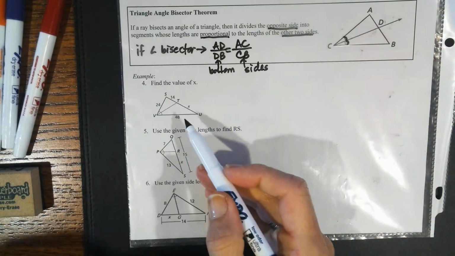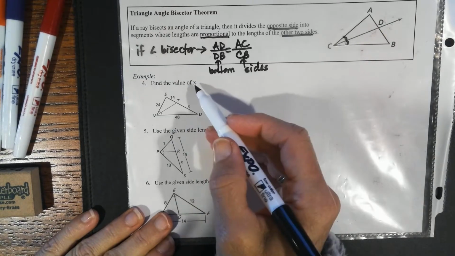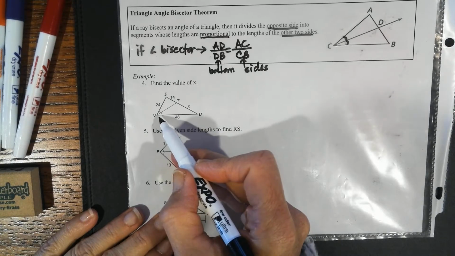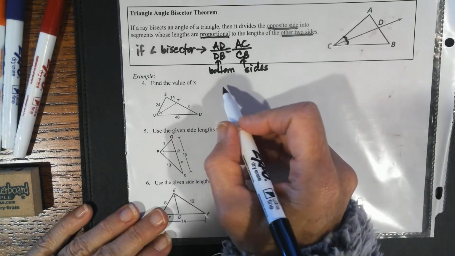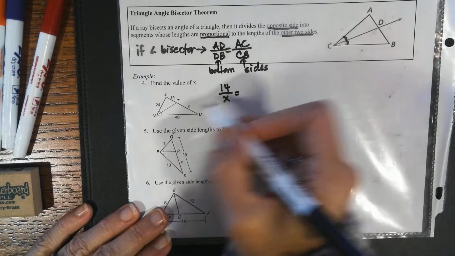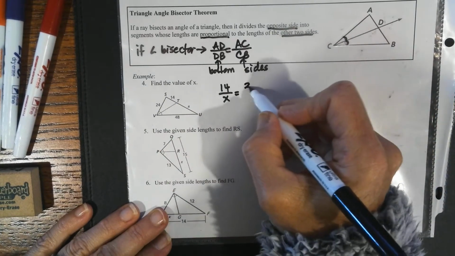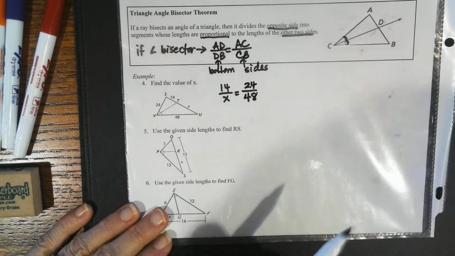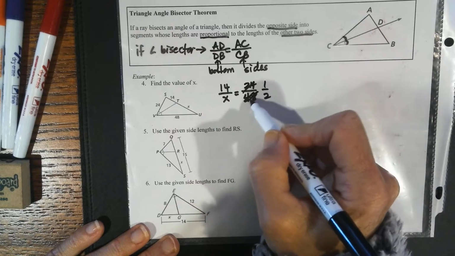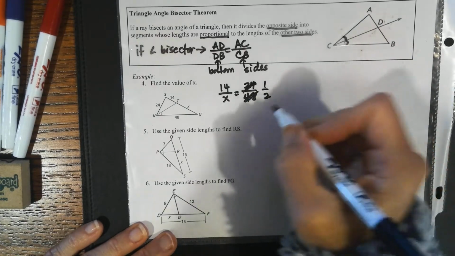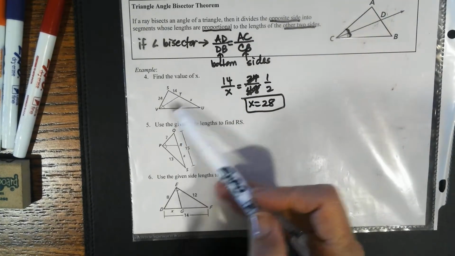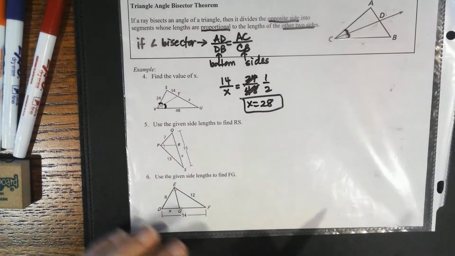So if I have a triangle like this, I'm looking for x. Here's x. I see that it's been bisected. So that means I can write, just go straight to right here, 14 over x equals, if you did 14, then 24 has to go on top. 24 over 48. You could just go straight there. And I notice that this is equivalent to 1/2 when I reduce it, and so x is 28. So it's very straightforward. It's another theorem in your bag of tools there.